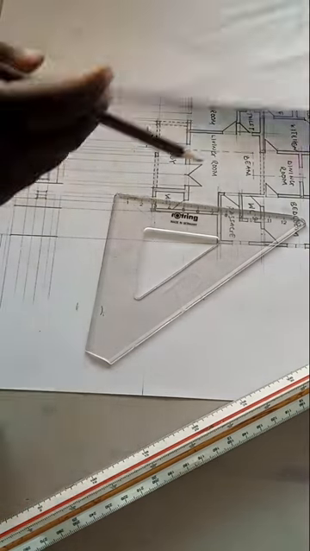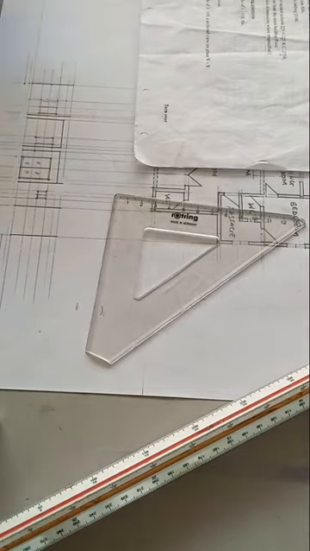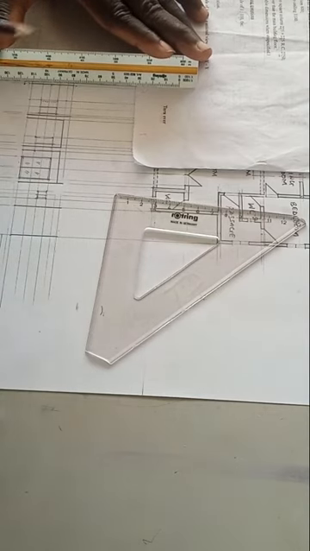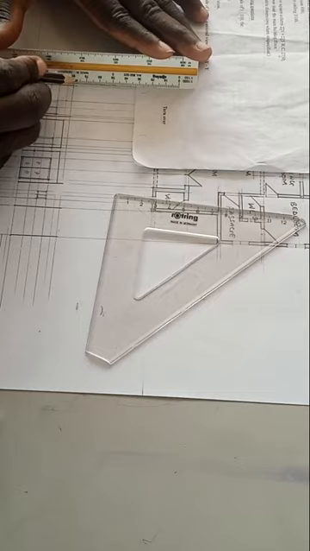So the first one we need to draw is the thickness of the slab, 150. Let's say this is 150. Then after 150, you now have the parapet wall, which is 900. Parapet wall from that 150, you measure 900. This is 900.